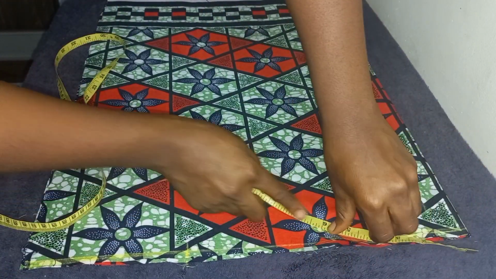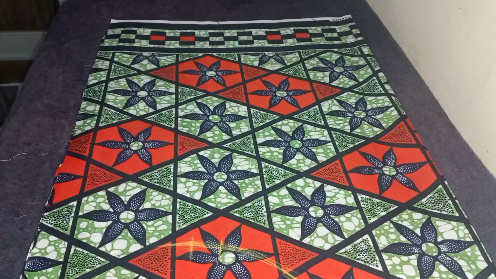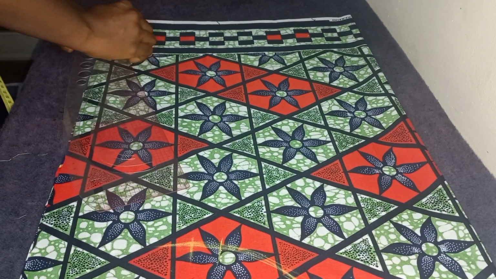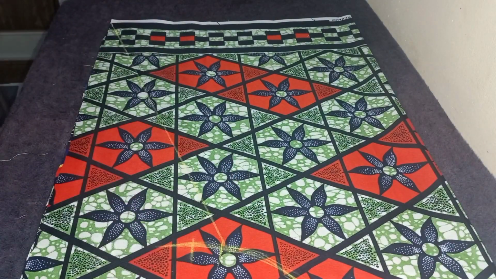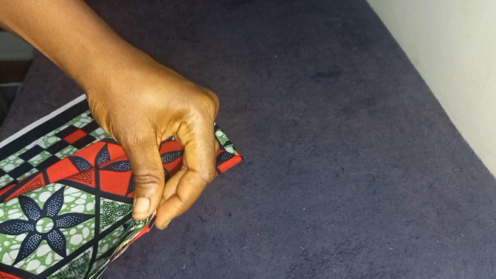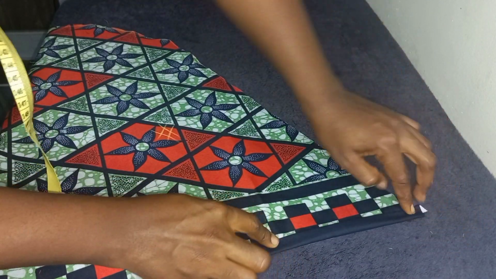Okay, so after connecting, go ahead and take the measurement that you have there and mark it down, and then from that point you connect it all the way to the end of your fabric. Go ahead and cut, guys. So after cutting, I'm going to notch the midpoint.